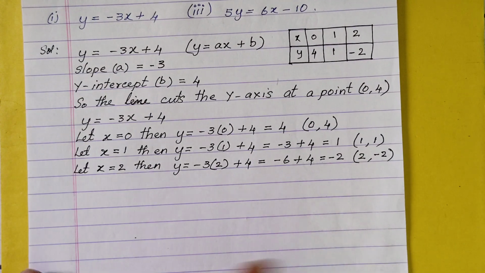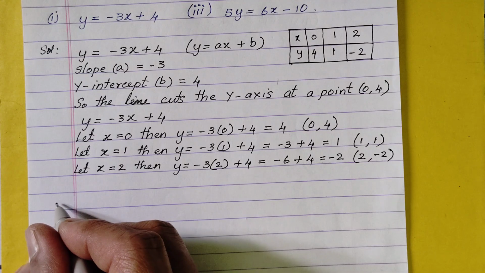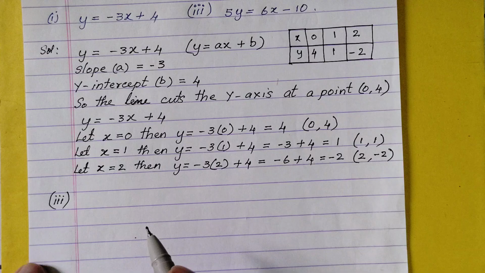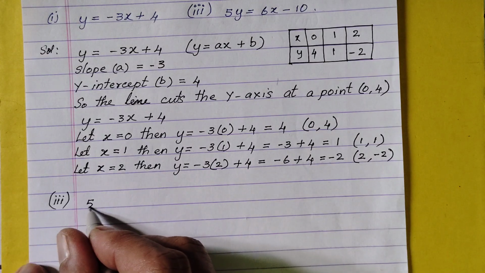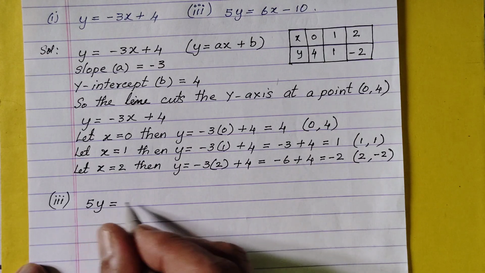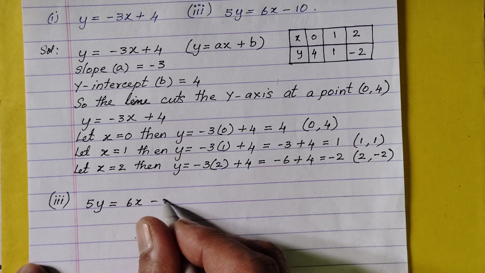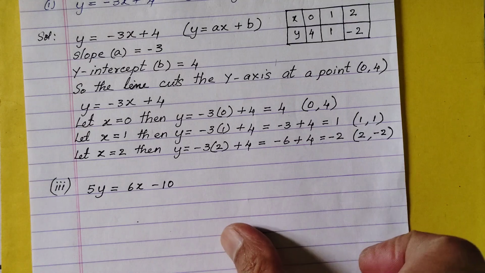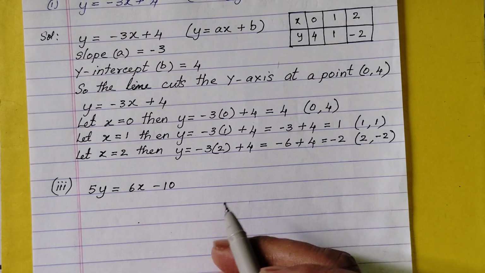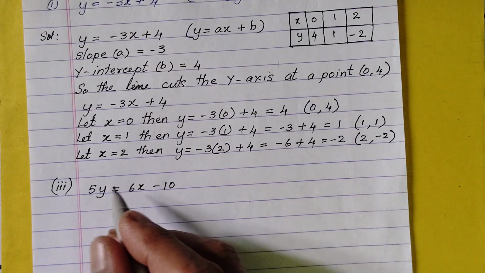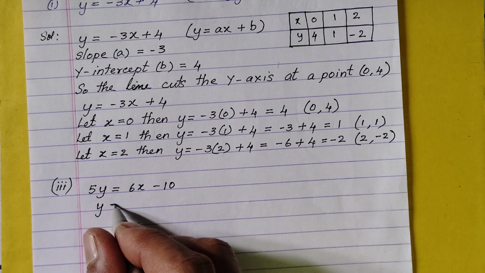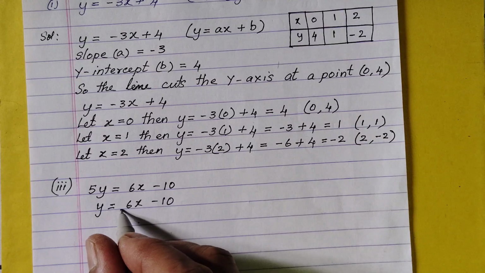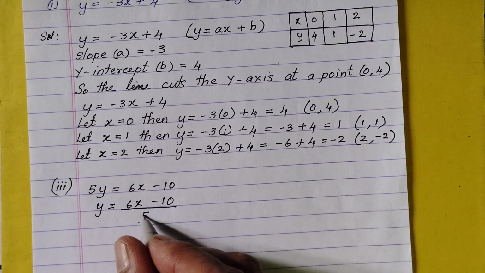Now we'll take this second one. That is the third one in the textbook. The third sum in the textbook. So 5y equal to 6x minus 10. So now I will bring this equation in the standard form of y equal to ax plus b. So y is equal to 6x minus 10 divided by 5.